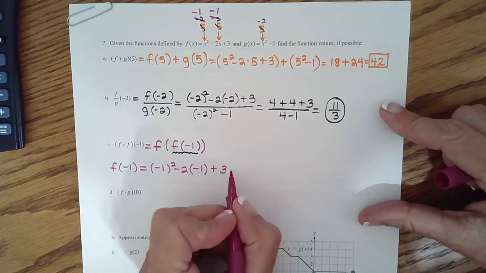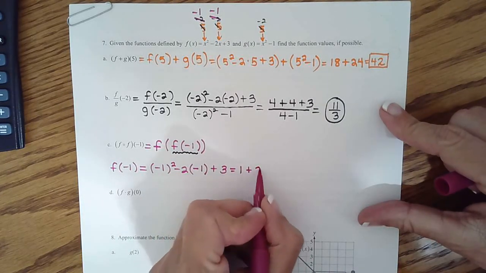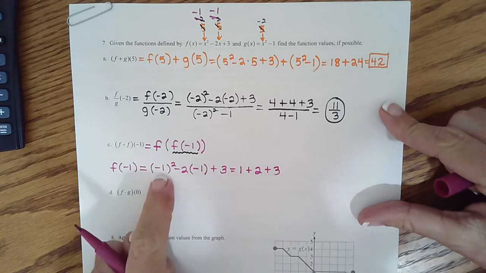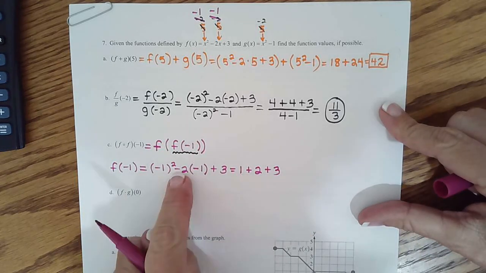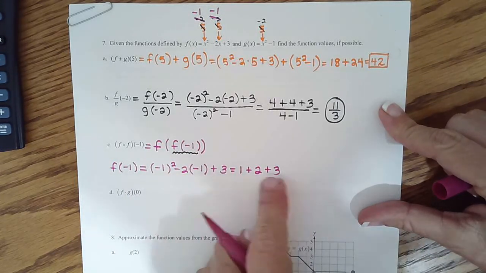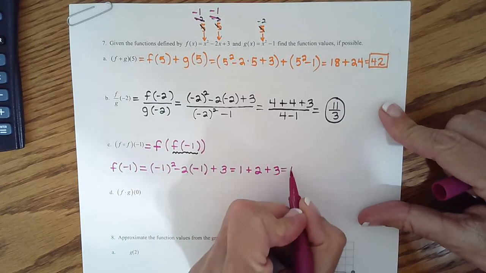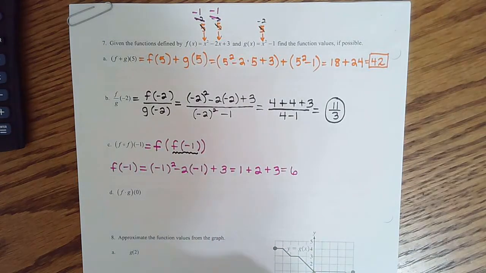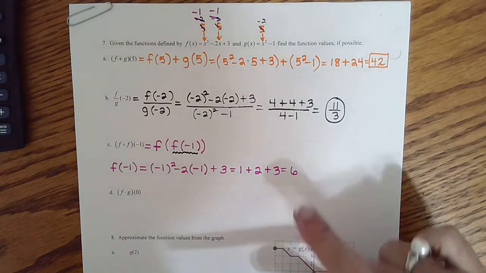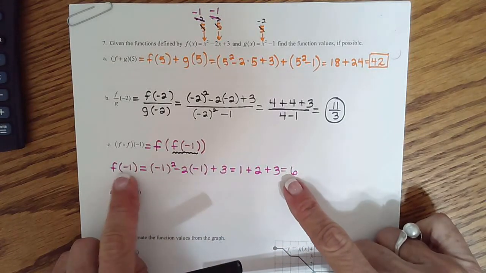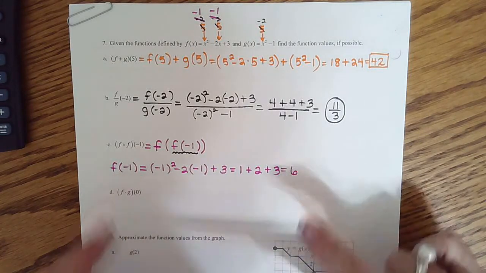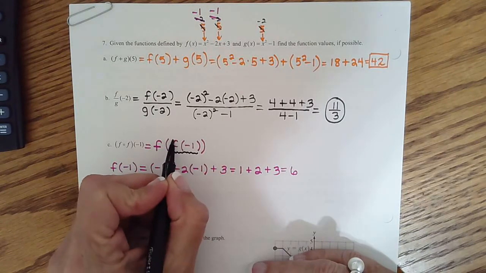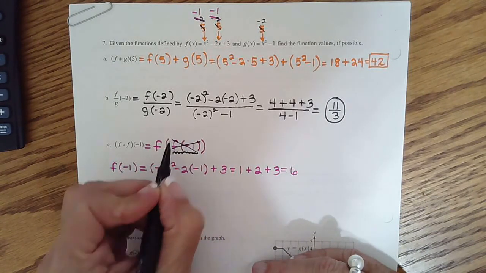So that is 1 plus 2 plus 3. So negative 1 times negative 1, 1. Negative 2 times negative 1, positive 2. So that's 5, 6. Okay, so this is the step you got to pay close attention to. I just figured out that f of negative 1 is 6. So then I go in here and I replace it with 6.